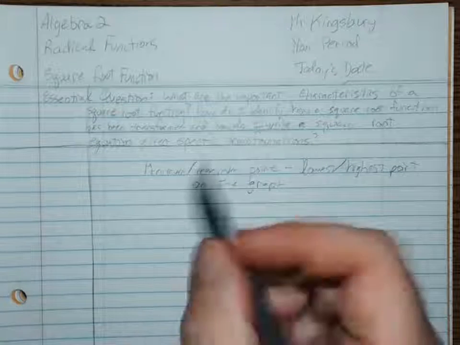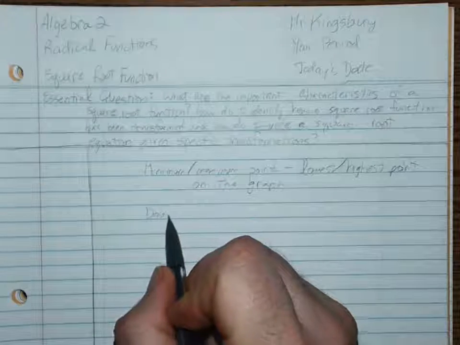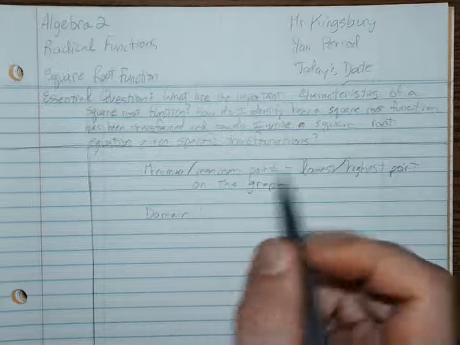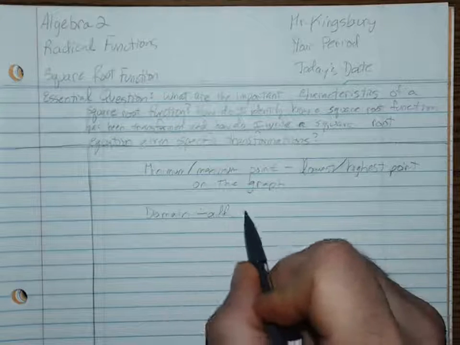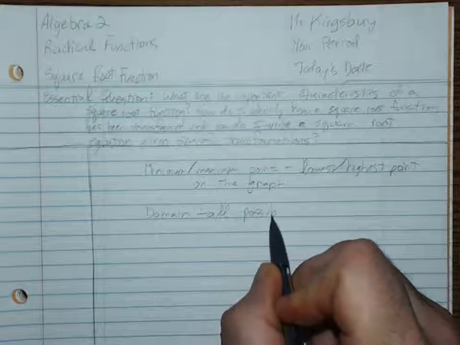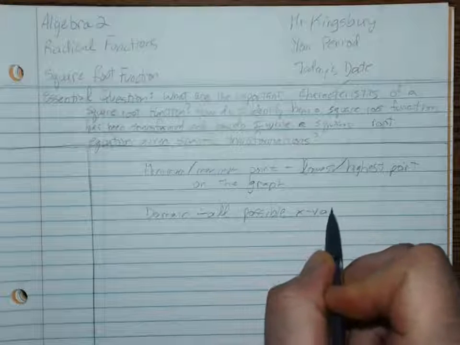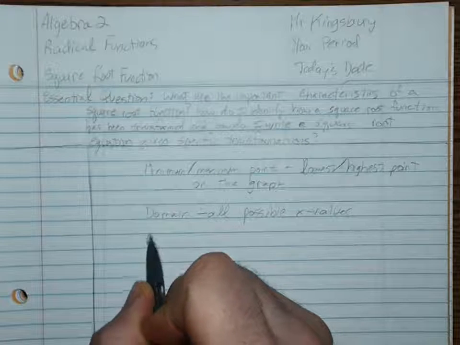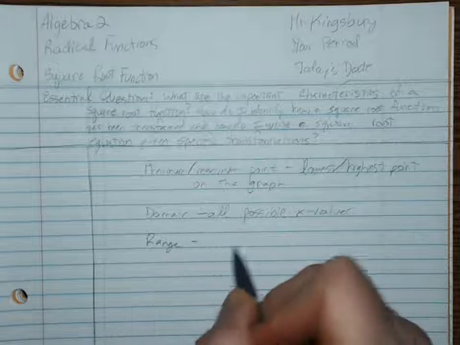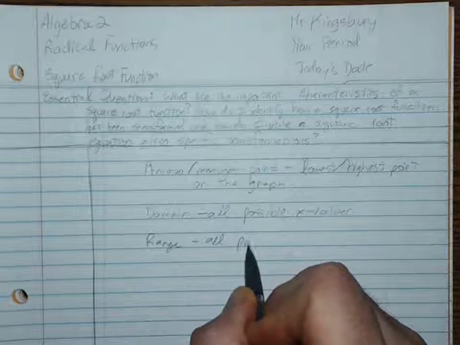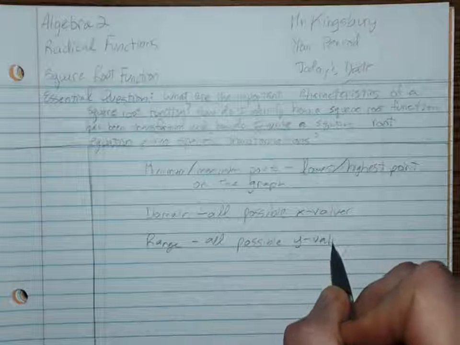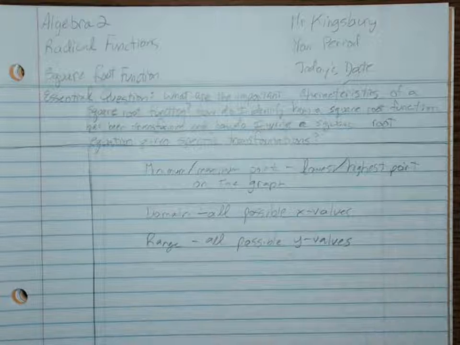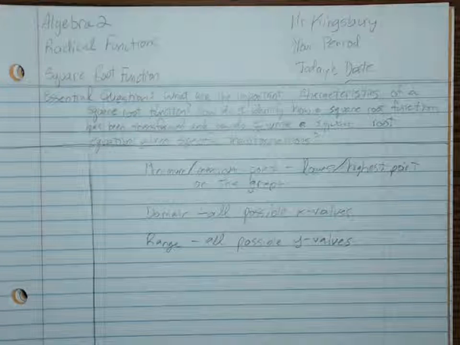We will also, of course, do domain, which I'm sure you guys remember is all the possible x values. We will do the range, which is all the possible y values. I think we're also going to do some intercepts.